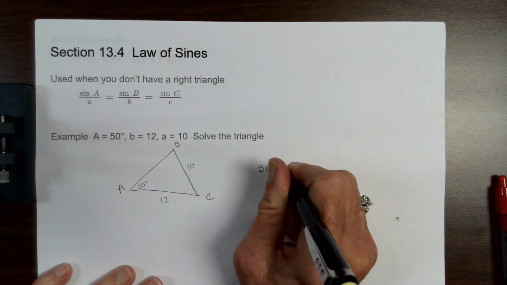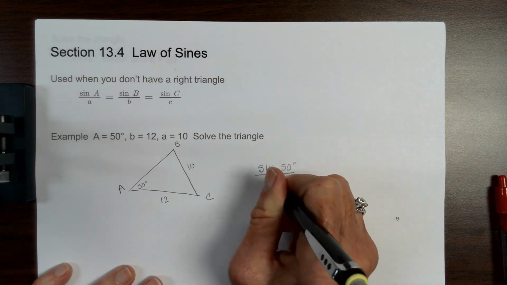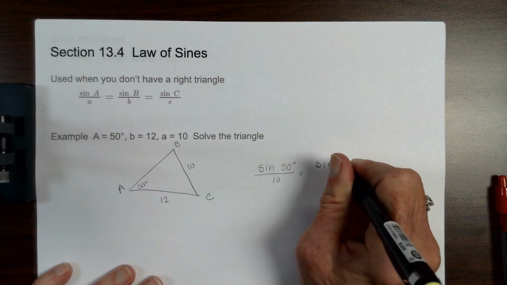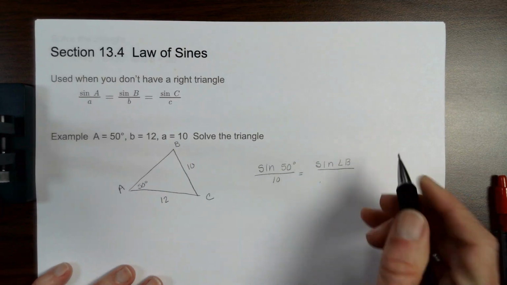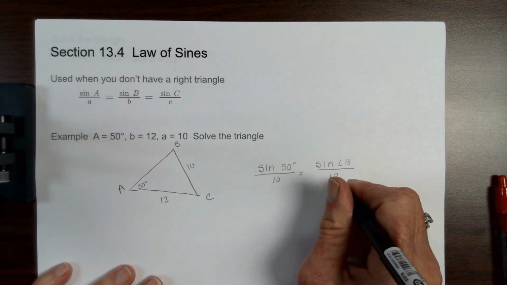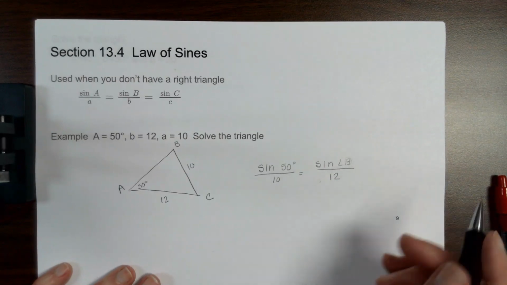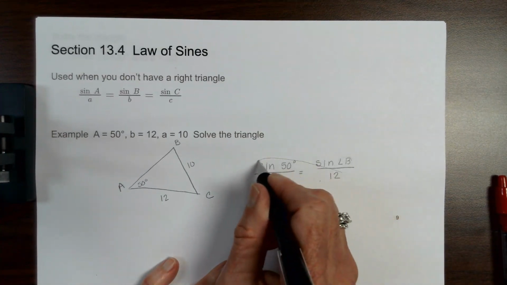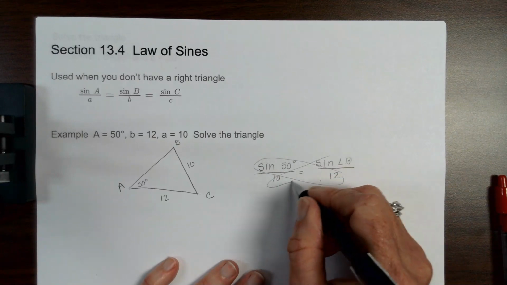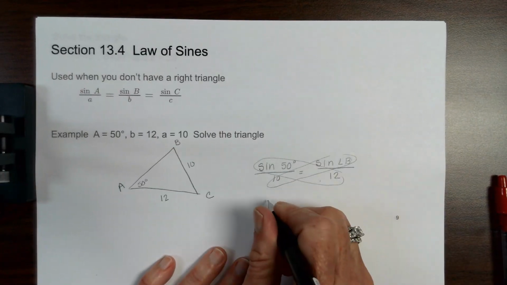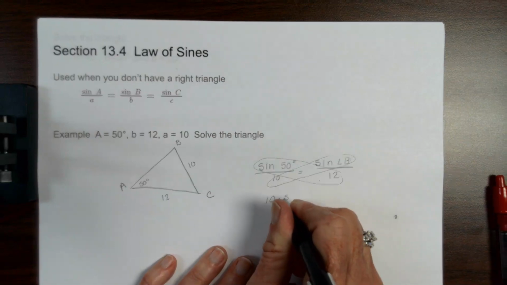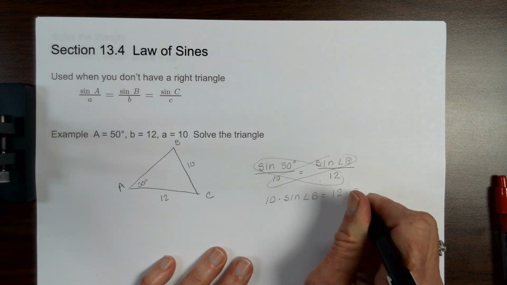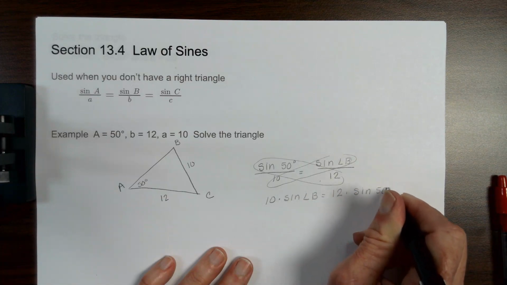Sine of 50 over 10 equals, and let's say I want to solve for B first, the sine of angle B over 12. Okay, this is the only unknown I have, but because I'm trying to find an angle, I'm going to use inverse. So I'm going to multiply that times that and that times that. So I have 10 times the sine of angle B is equal to 12 times the sine of 50.